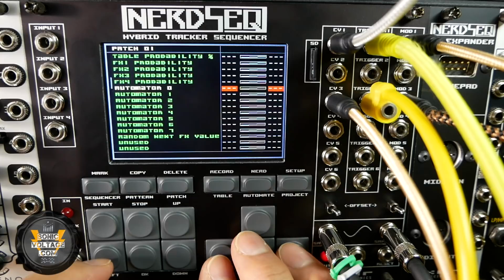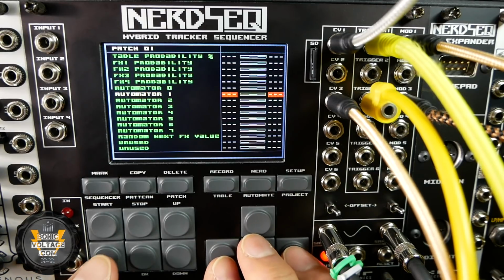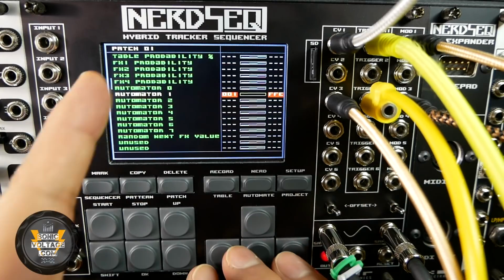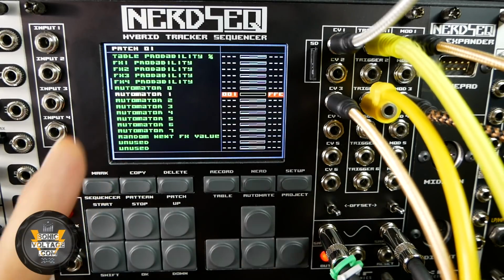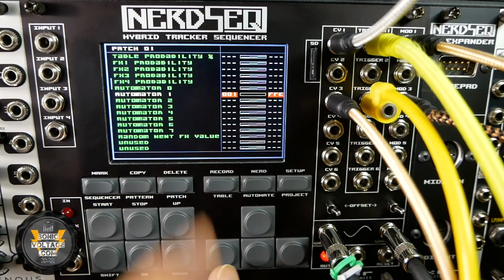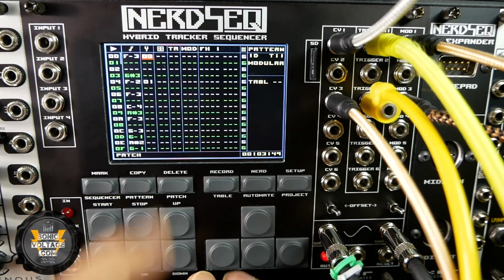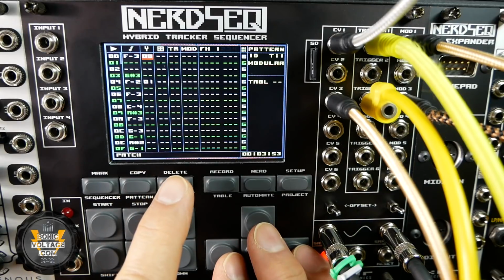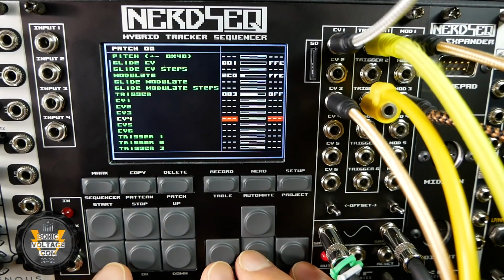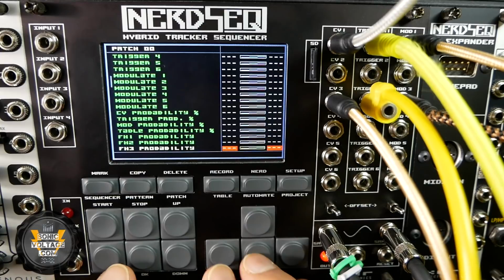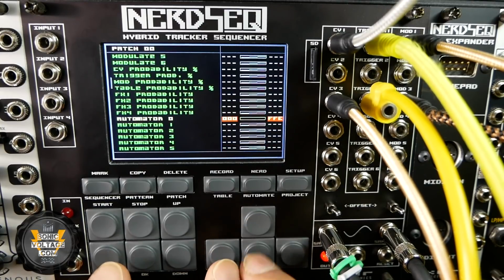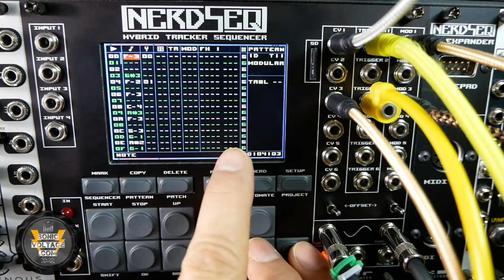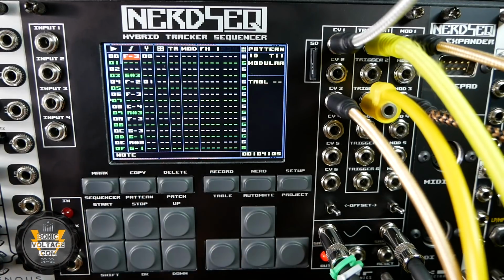I can set the automation of the LFO to 0, or to 1. We activate the LFO. And so what I could do maybe for patch 00, I can deactivate the LFO. So I go to the automation and I set it to 0. So the LFO is stopped with patch 00 but switched on with patch 01.